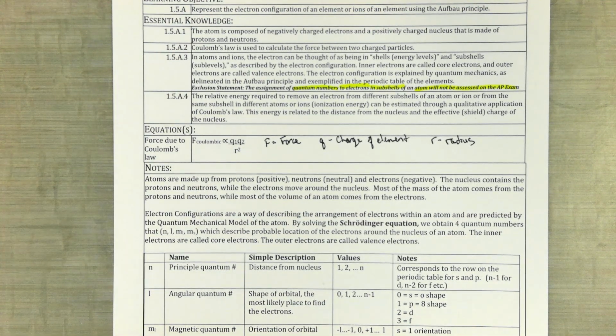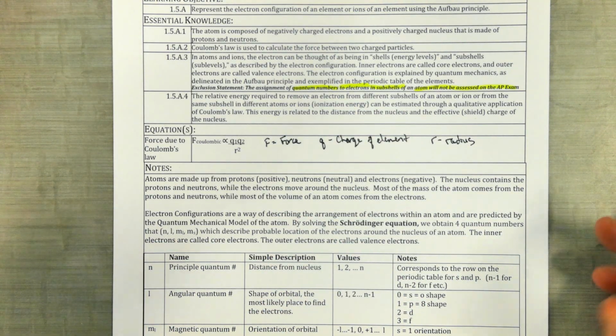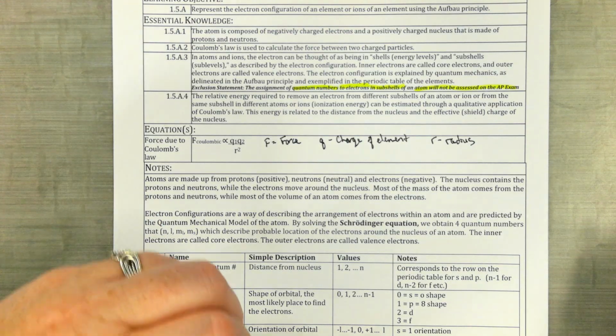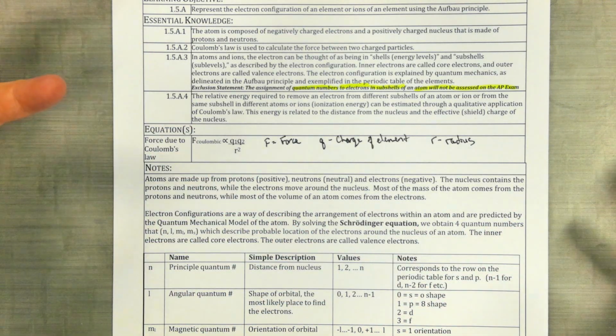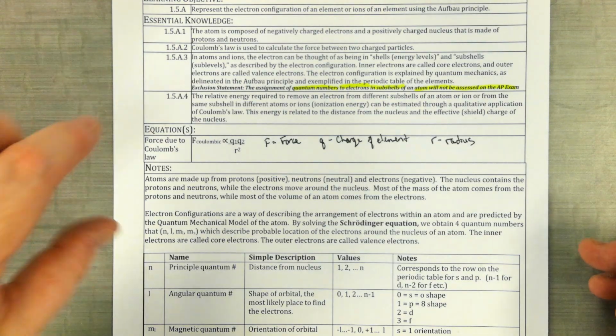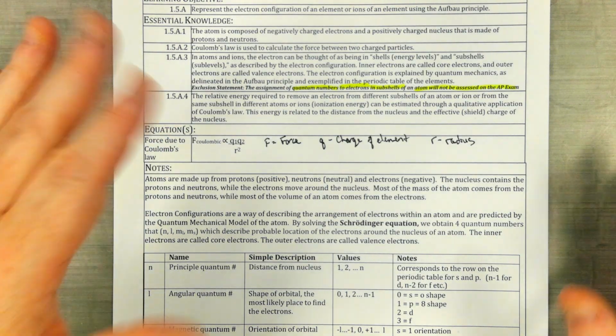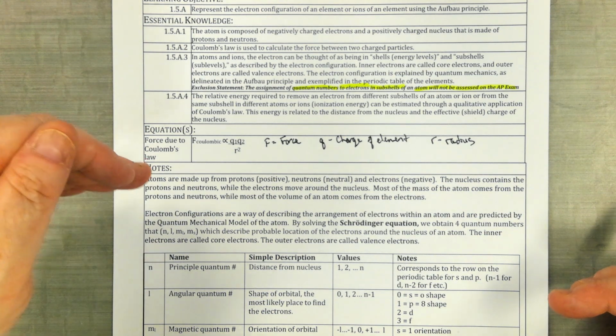The reason why it's on this is because we're dealing with valence electrons and bonding, and the force that it takes to pull two electrons apart, or to transfer or to bond and break bonds, deals with Coulomb's law. So it's an introduction to Coulomb's law, and there are some notes in there for it, but we're not actually going to do the math for Coulomb's law.